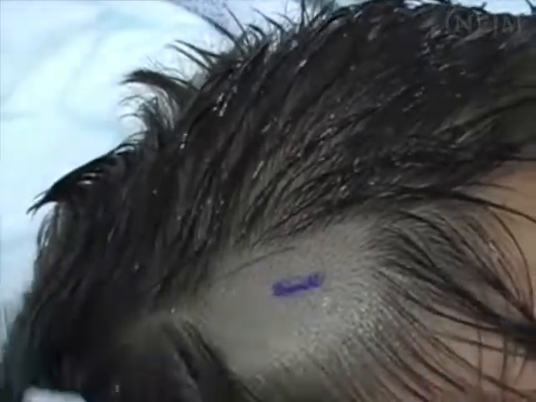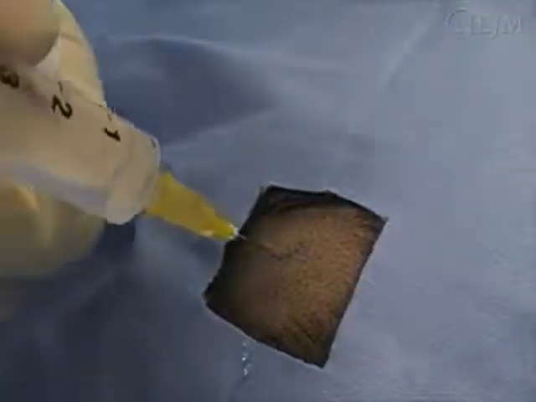Wipe the frontal area 3 times from the center to the periphery with an antiseptic solution. Then, place a sterile fenestrated drape over the head. Larger sterile drapes may also be used, but follow local guidelines. Raise a bleb with local anesthetic.